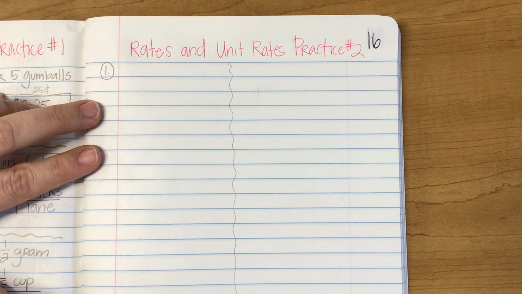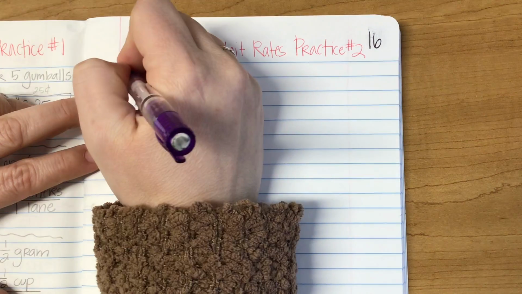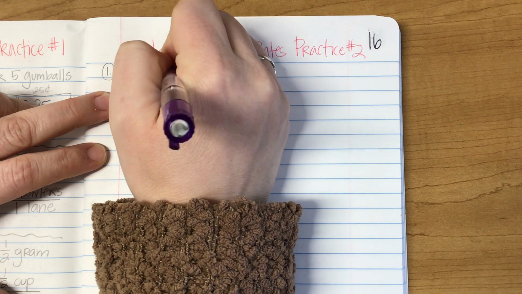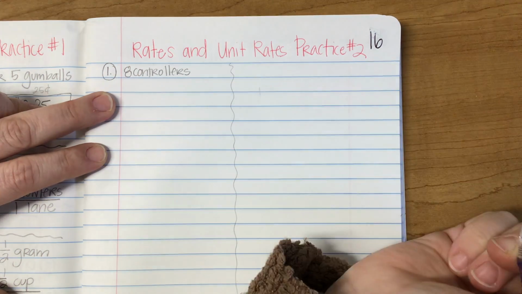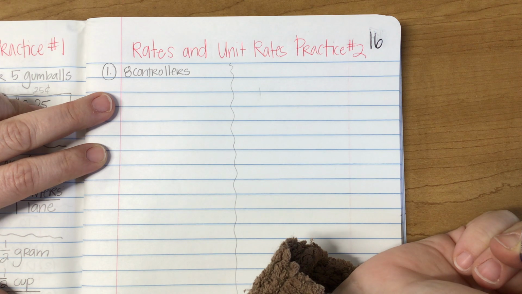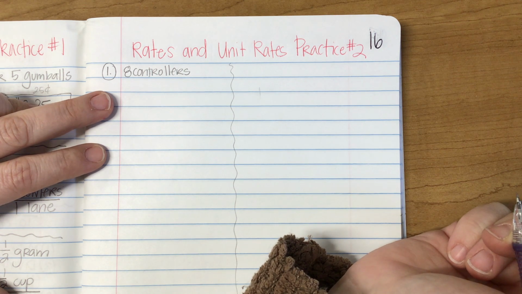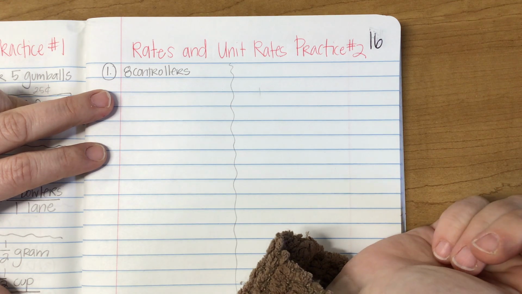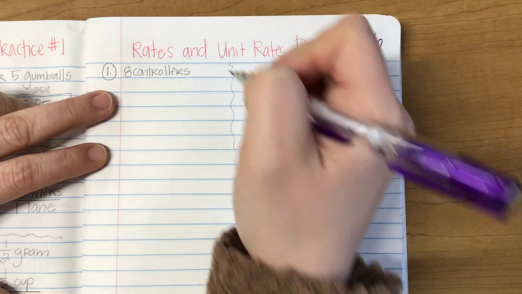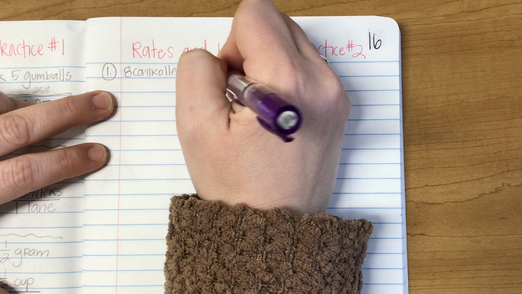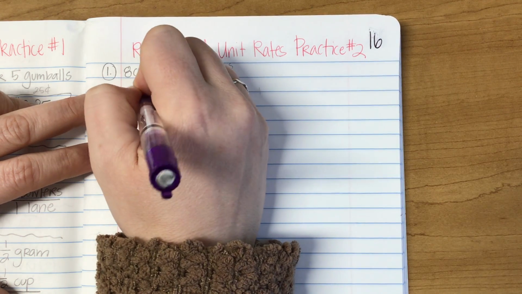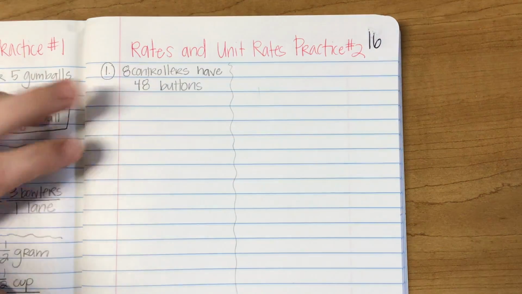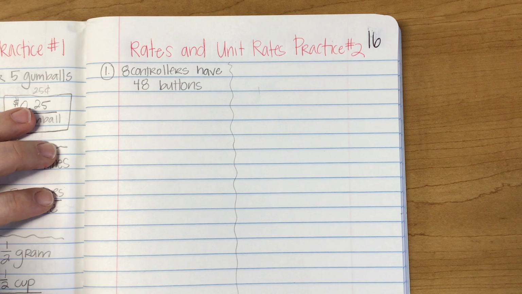My rate, my comparison, is 8 controllers, whether that's a game controller to your Xbox or the controller to your TV. 8 controllers have 48 buttons. What am I comparing?